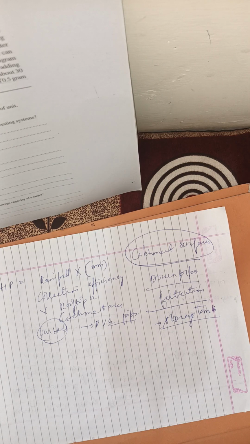Water available from the roof is obtained from the following relation. Water available in liters is annual rainfall times roof area times runoff coefficient. Runoff coefficient depends on the type of roof surface and indicates the fraction of the rainwater that can be collected from a particular roof. Runoff coefficients for common types of roofs are: GI sheet is 0.90, asbestos is 0.80, tiled is 0.75 and concrete is 0.70.